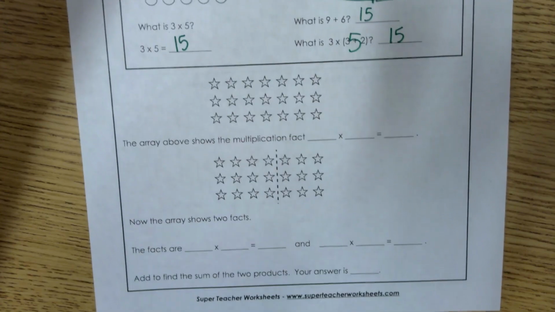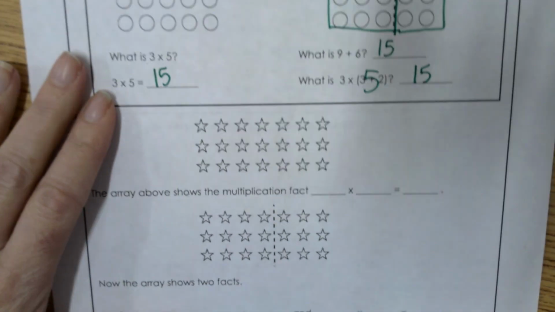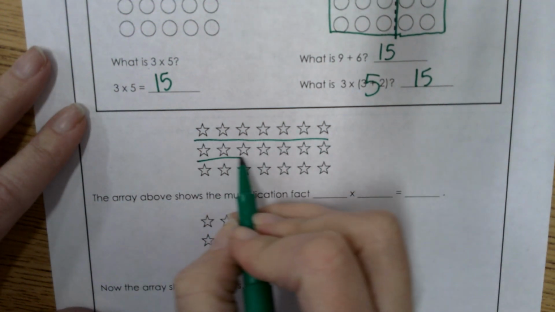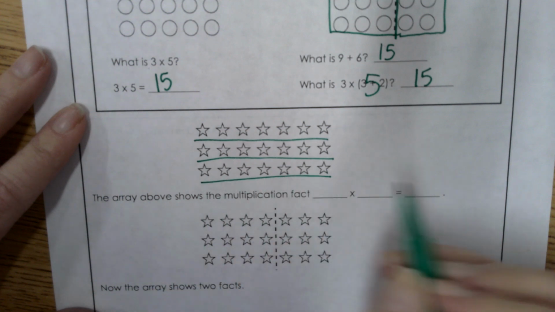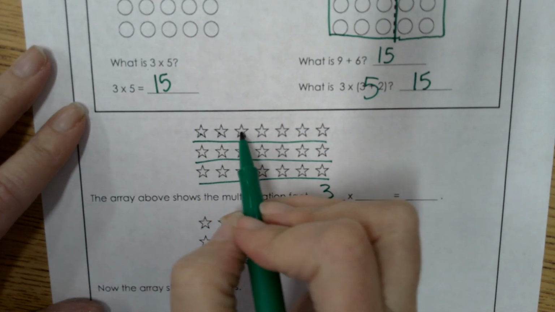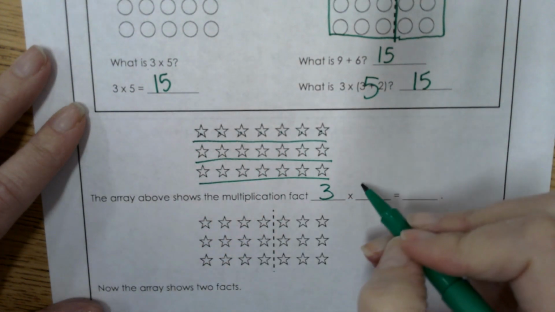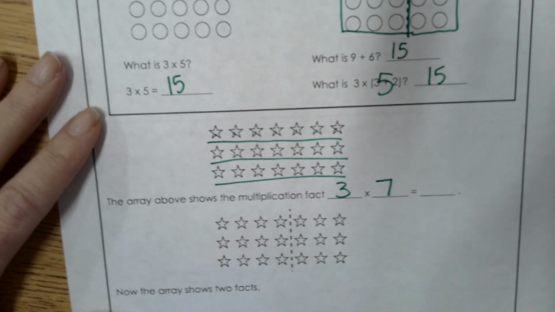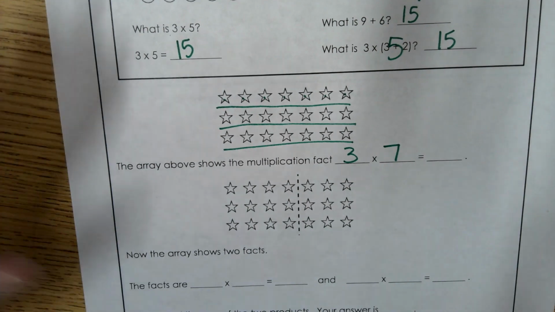All right, moving on down. We have this original array here. And so we're going to put our rows first. So we want to go ahead and underline the number of rows. 3 rows. How many in each row? 7. So you might be saying, I don't know my 3s, or I don't know my 7s.